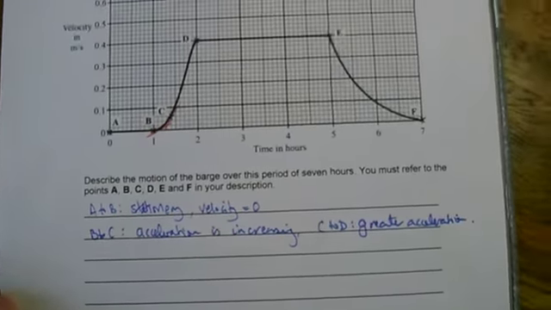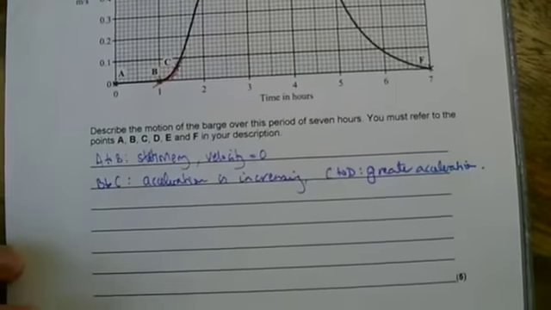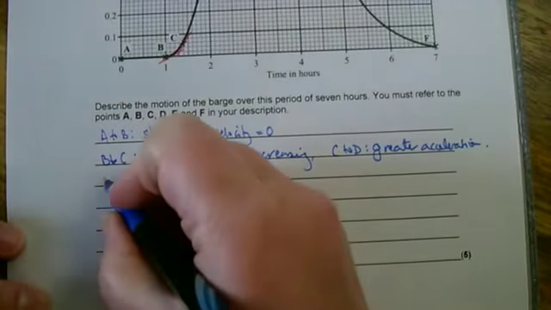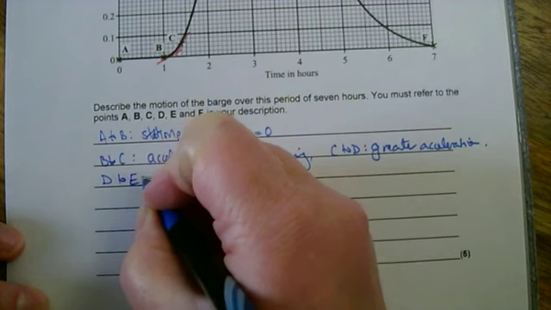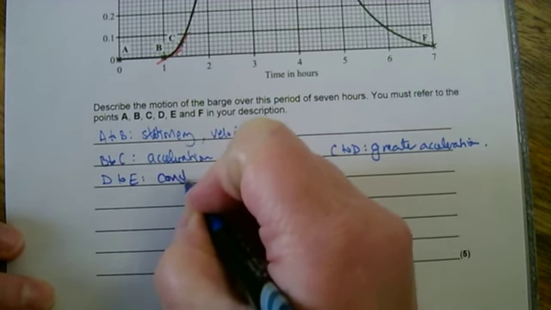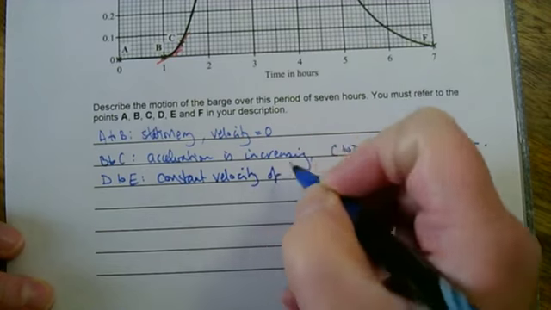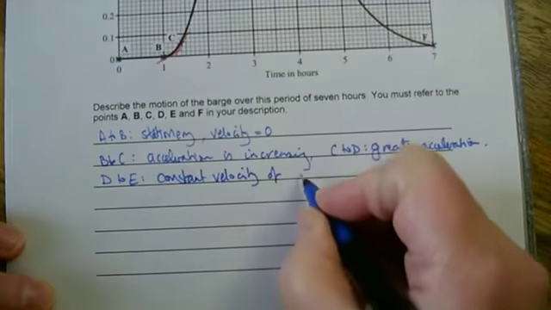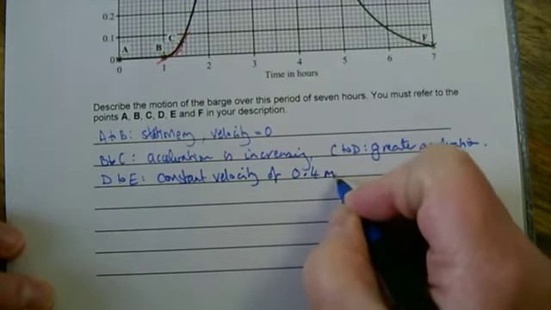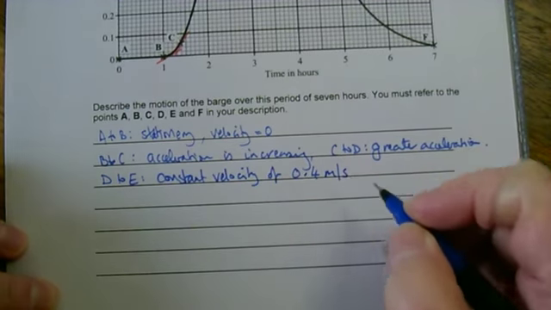Right, the next bit was D to E, that was a constant velocity of, let's see, that was 0.4 meters per second.